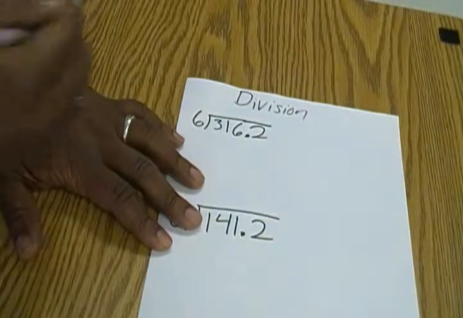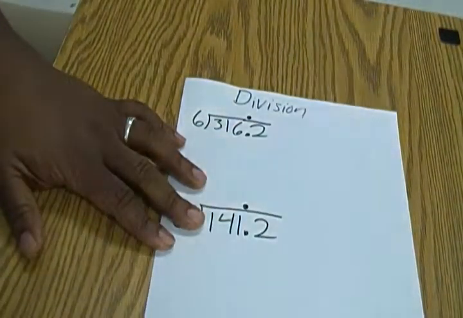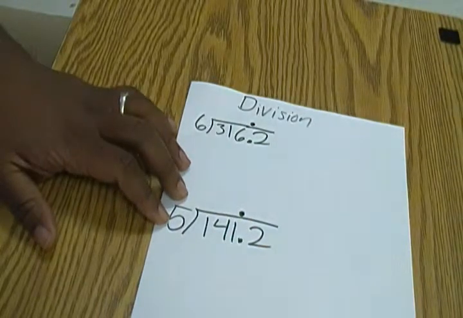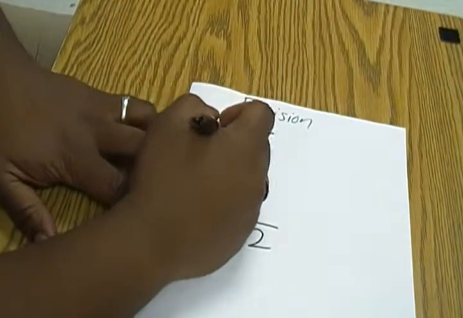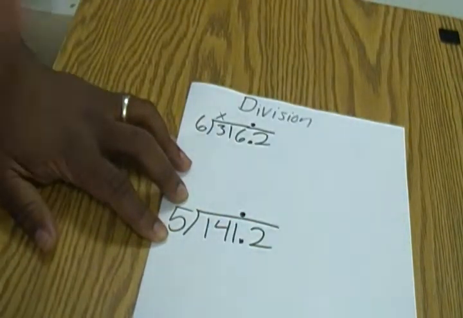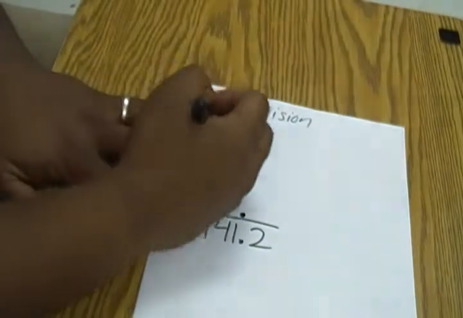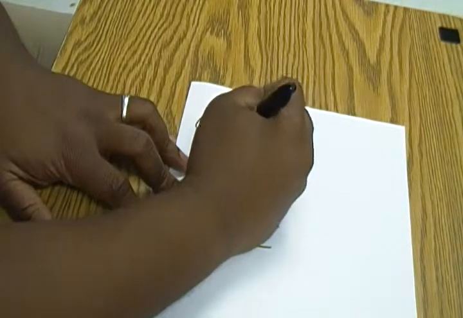First thing that you want to do is bring the decimal up. I want to do that in both of them. You want to bring that up first. After that, you're going to pretend like the decimal's not even there. You're just going to divide. 6 can't go into 3. Once again, I like to put the X there. They put zeros or whatever else they want to. But 6 can go into 31 5 times, which gives us 30. 1 left over.